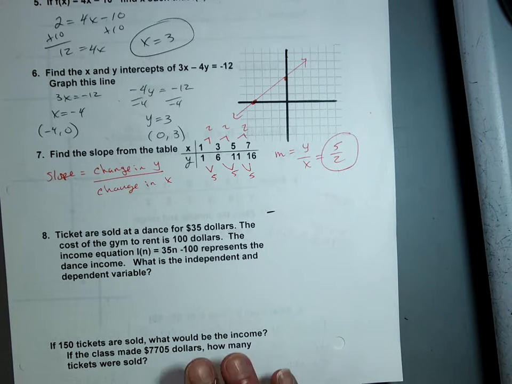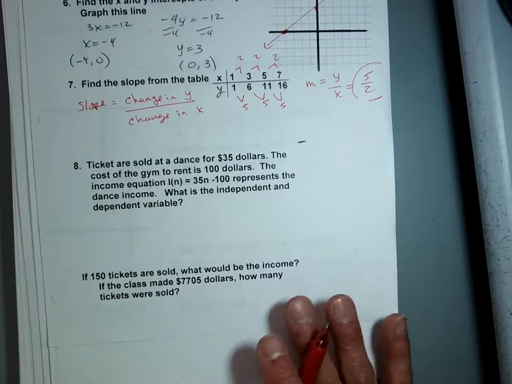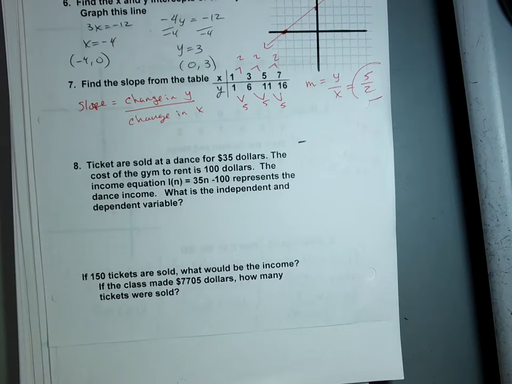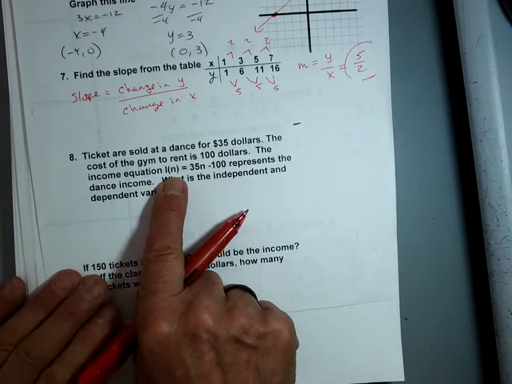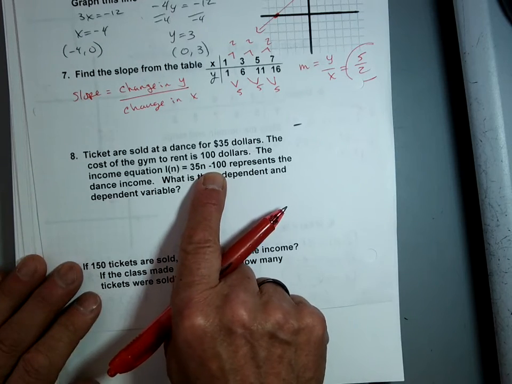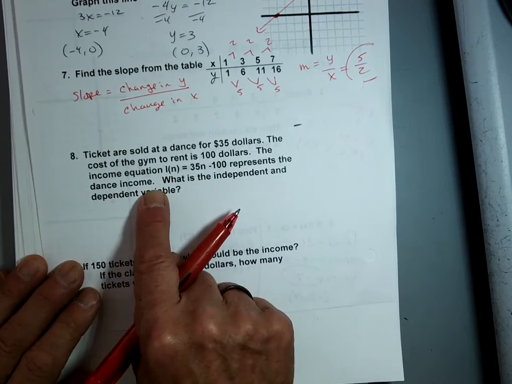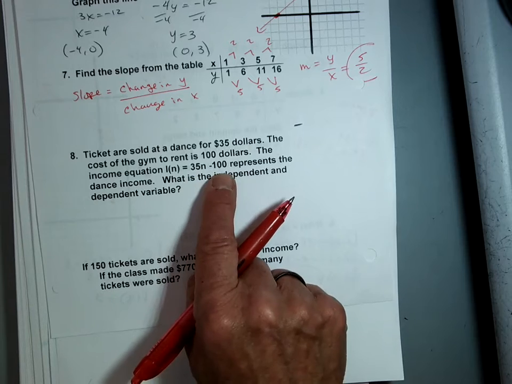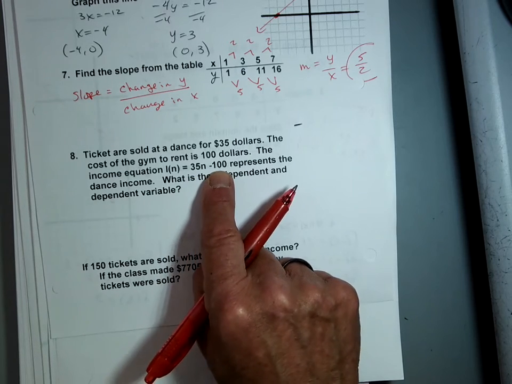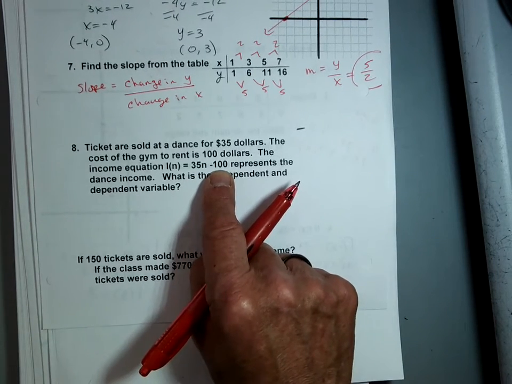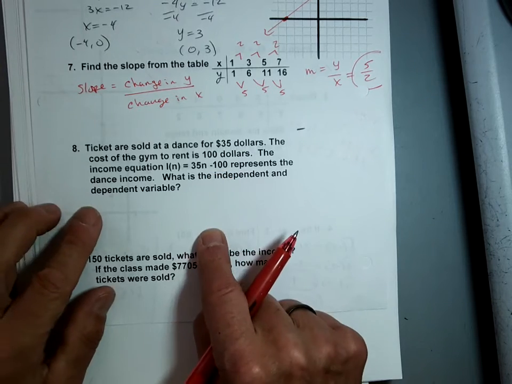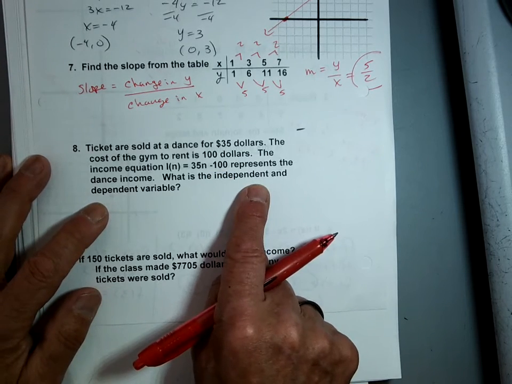Okay, 8. Last but not least, we're almost there. So tickets are sold at a dance. The cost of the gym to rent is $100. The income equation, I of n equals 35n minus 100, represents the dance income. So $35 per ticket, and the negative 100 because we had to rent the gym. So we had to dole out some money, right? We're behind $100. What is the independent and dependent variable?